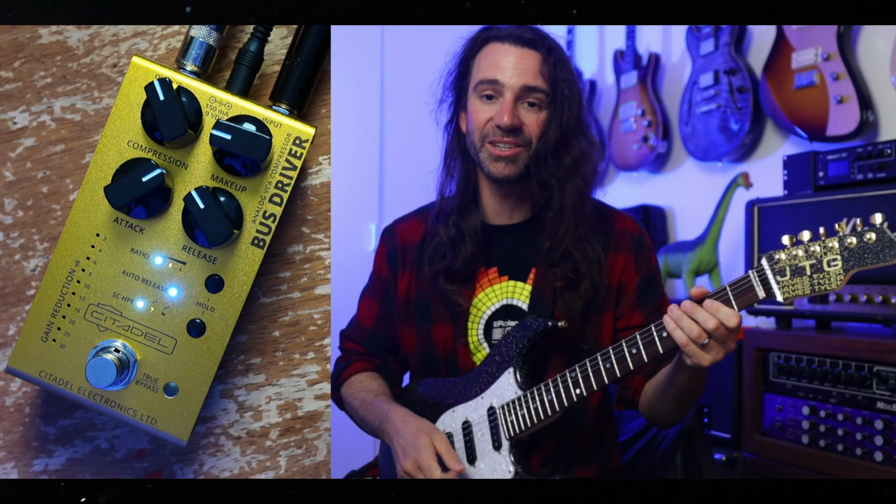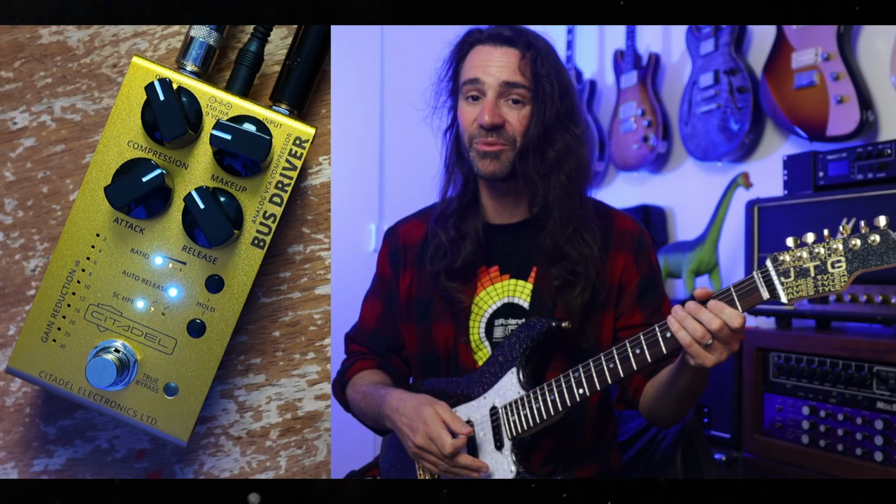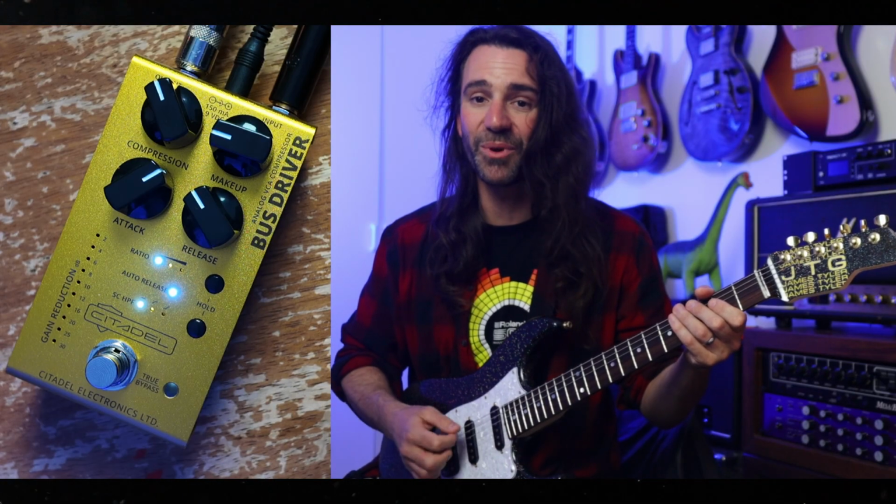This is a Tyler JTG on the neck single coil. The guitar's preamp is disabled. This is what I've got.